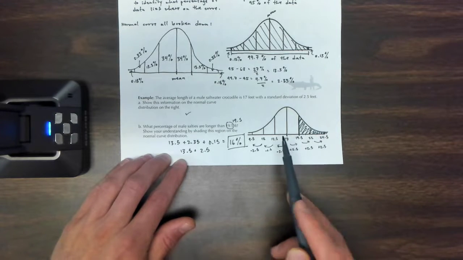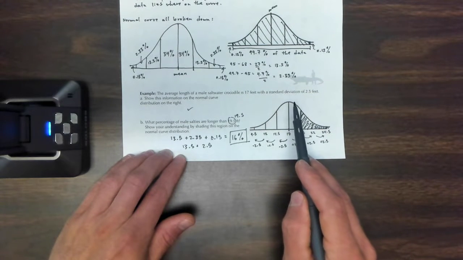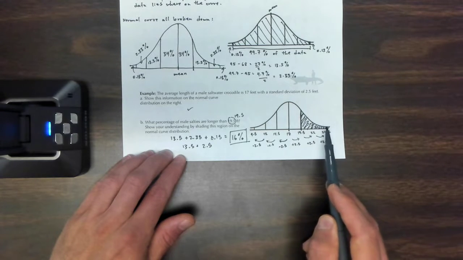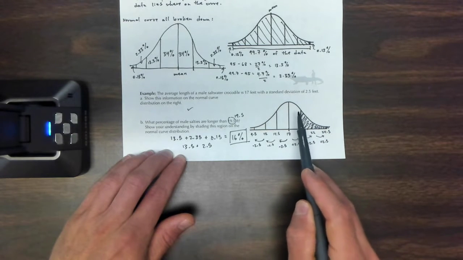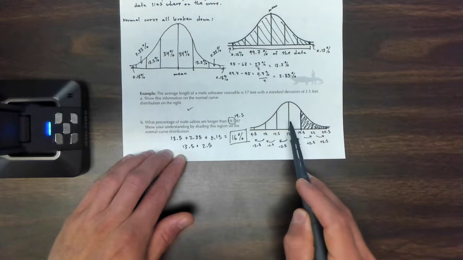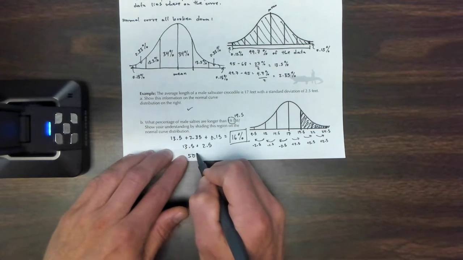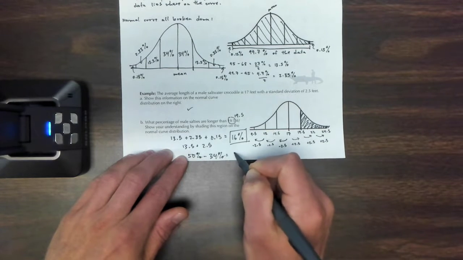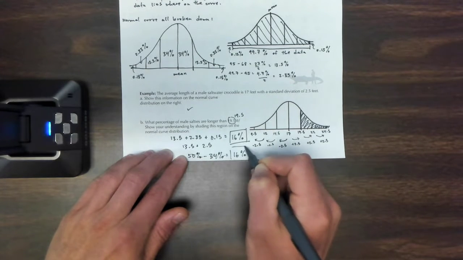All right. Another way of approaching this is we know that 50% of the crocodiles are greater than the average. And we know that 34% of the data lies within here. So you can think about 50% minus 34%. That's another way of seeing the 16%.